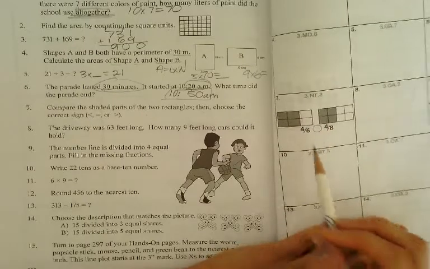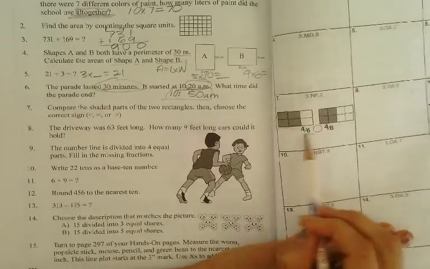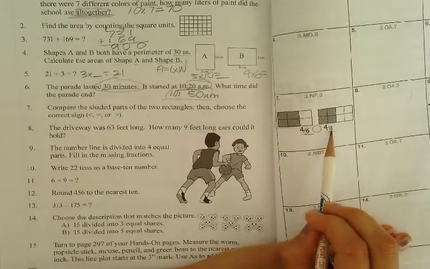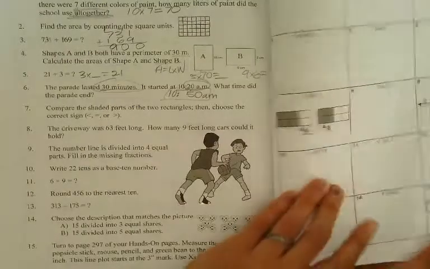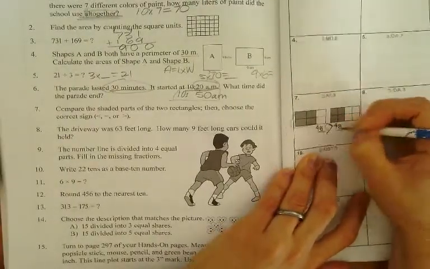You have to look closely because these pieces are bigger than these pieces, meaning you have more over here than you do over here. And if I look at my denominators, the higher you get in your denominator, the smaller the pieces are going to get. So 4/6 is greater than 4/8.